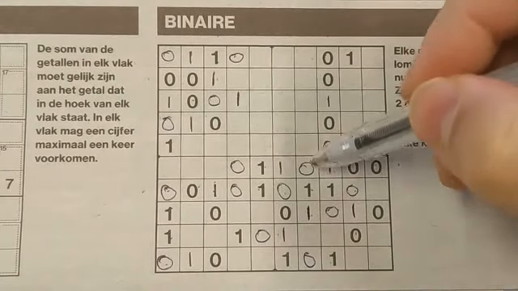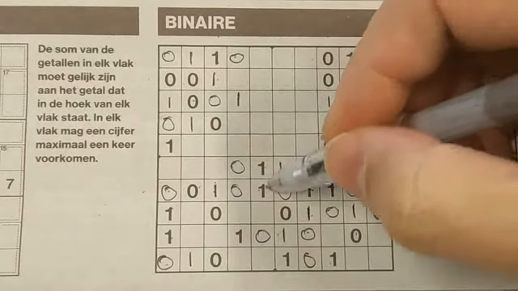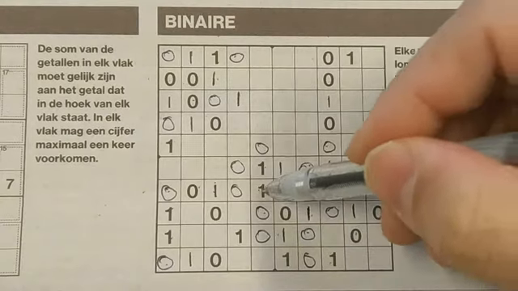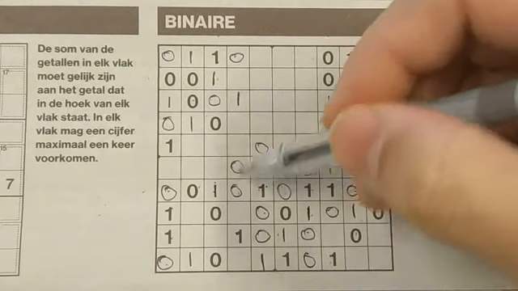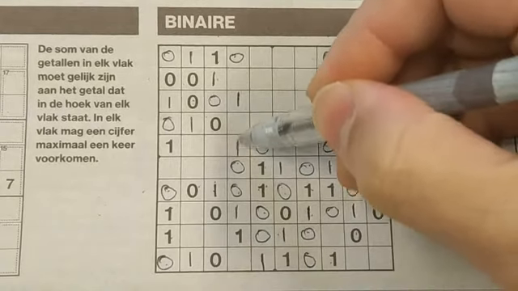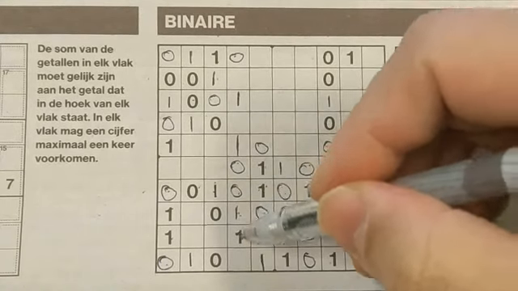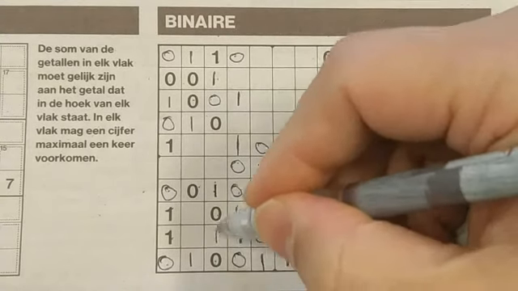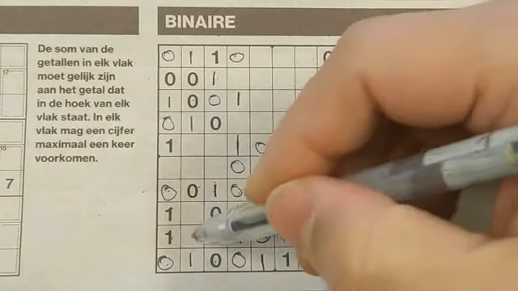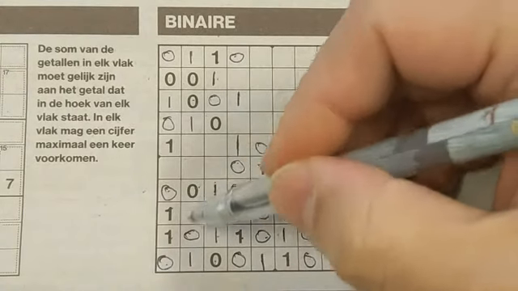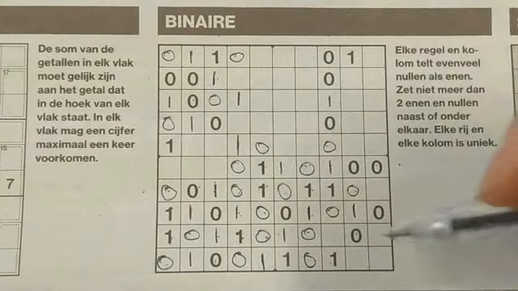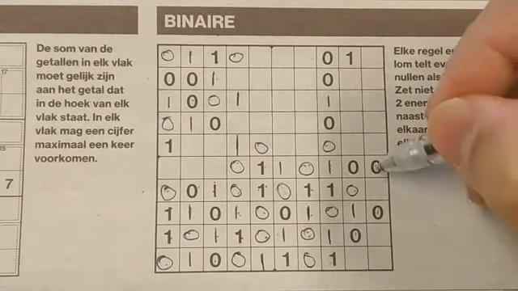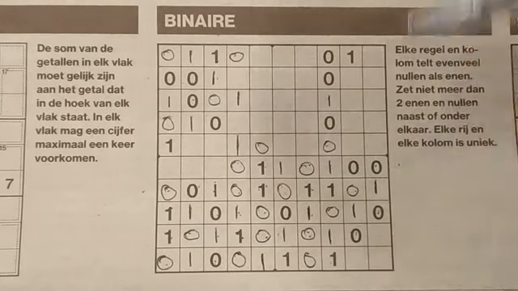A double one, here O, there O. A double O, here one, there one. A double one, here O, there O. Between two O's comes an 1. Double one, here O, there O. Between two O's comes an 1.